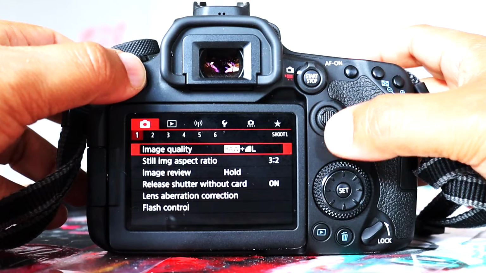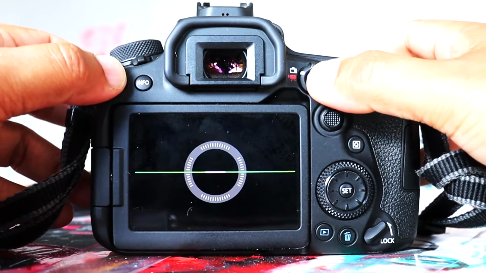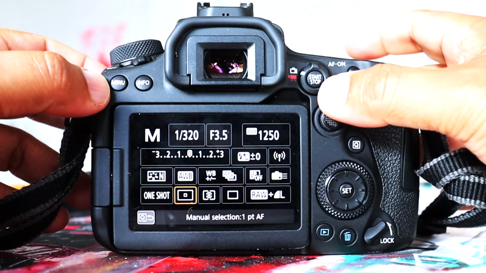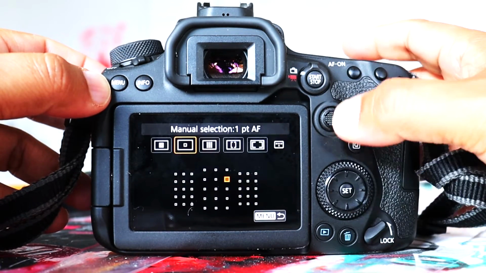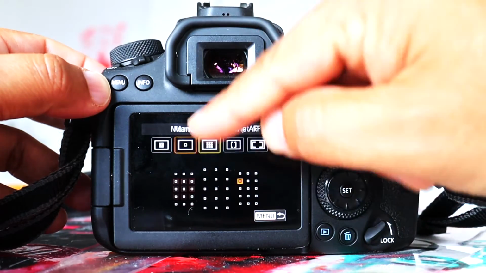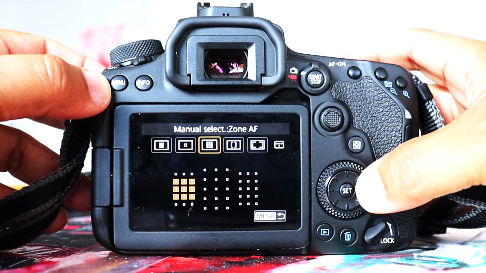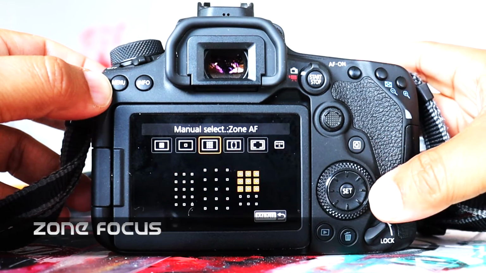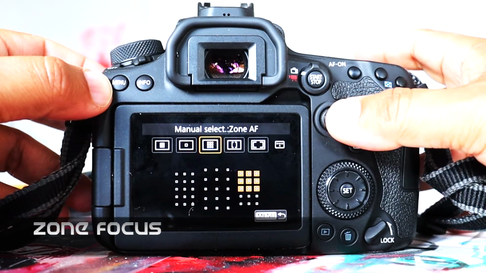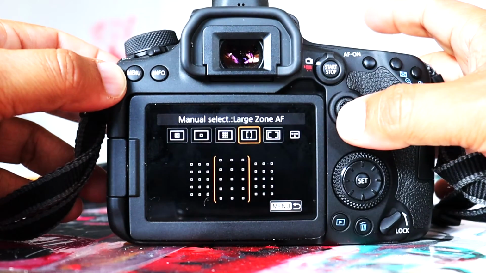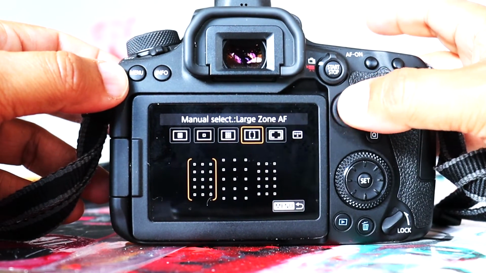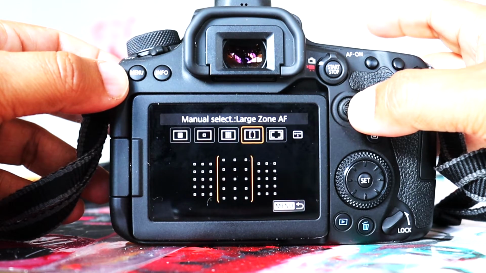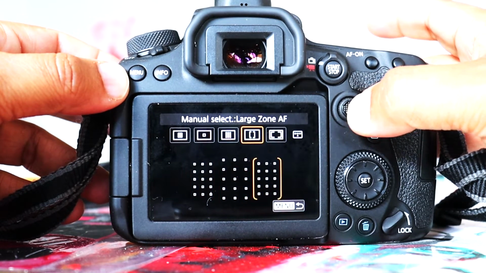I've gone out again, so let's go back to menu. Let's go menu again. There we go, and then back to this one here. You've got zone selection, so you can select zones of focus points like this. If you want a larger area in focus, you can select this one. And then the next one is your larger zone, so a similar sort of thing but just a larger area. So maybe, for example, you want to focus on a larger area, you can select these different elements.